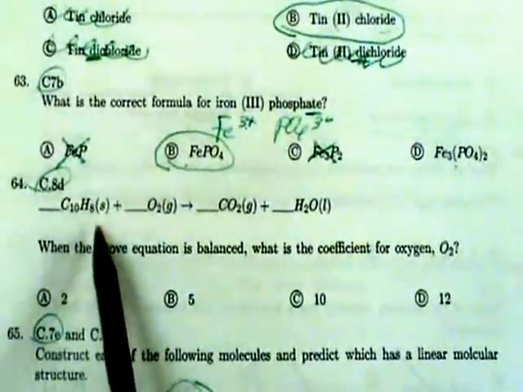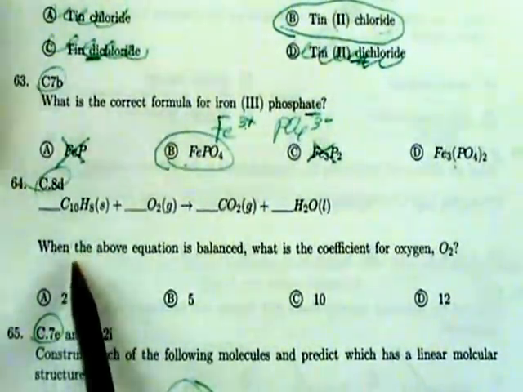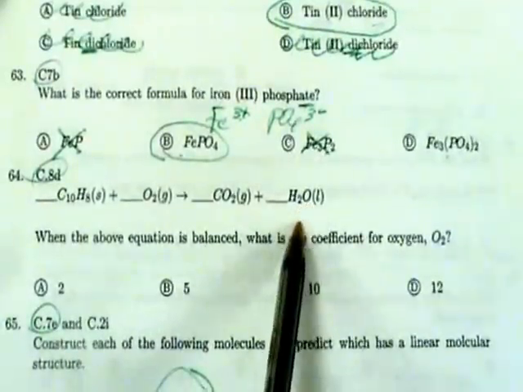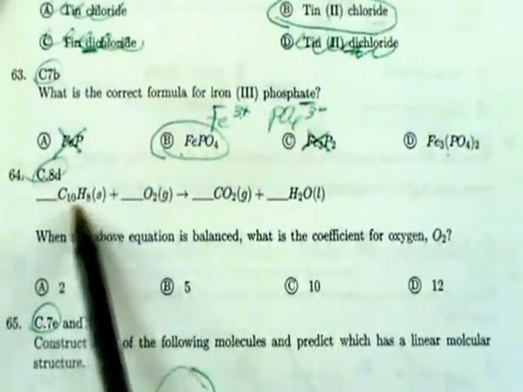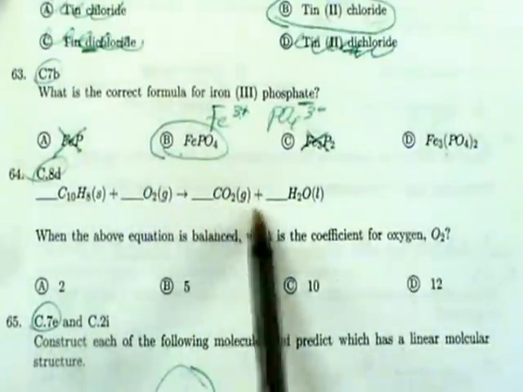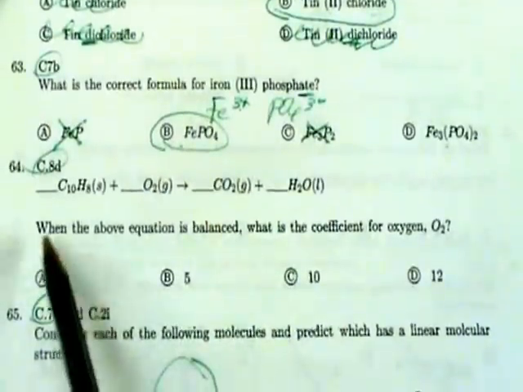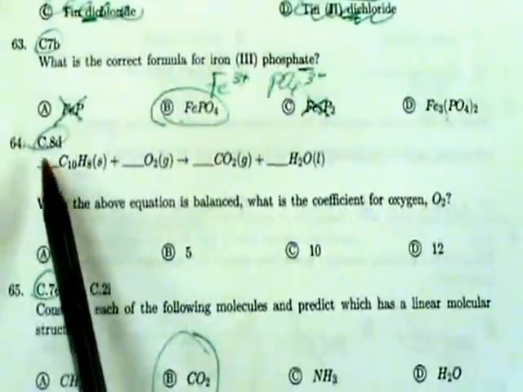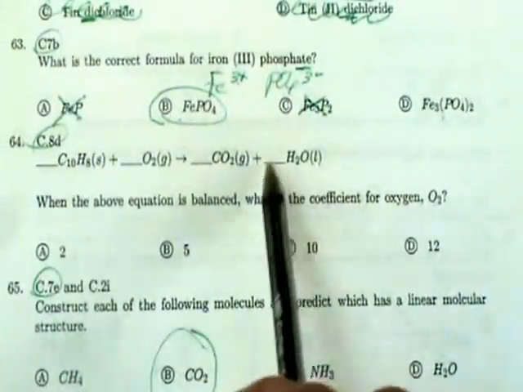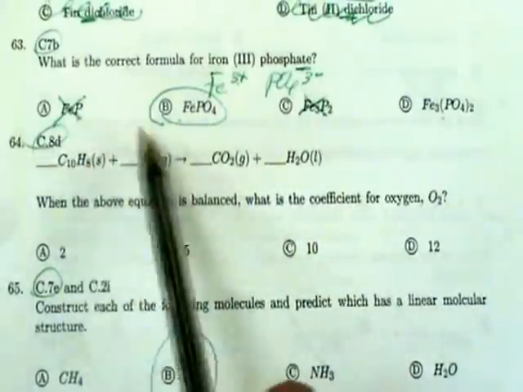64. Now, this is a combustion reaction, right? Remember, we've been learning about that. There's your hydrocarbon, C10H8, with oxygen producing CO2 and H2O. Now, we have our equation here. It looks like this is a balancing problem because we have blanks here for our coefficients.